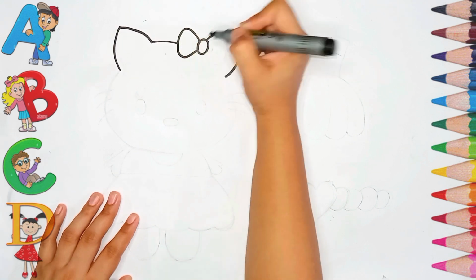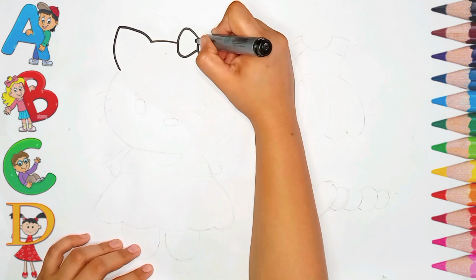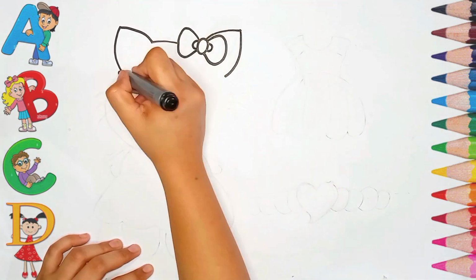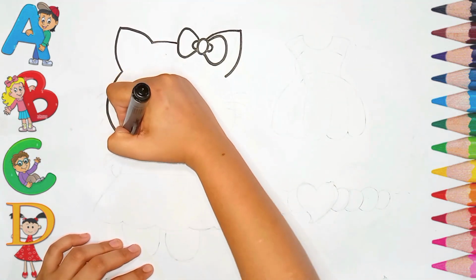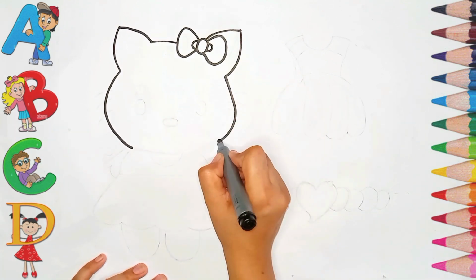Now, let's give her the iconic bow. Draw a small circle on the upper left side of the head. Add 2 loops on either side of the circle and connect them back to the circle to form the bow.